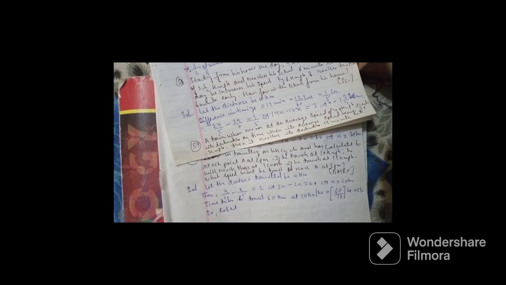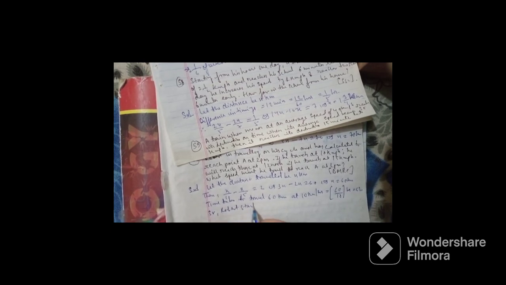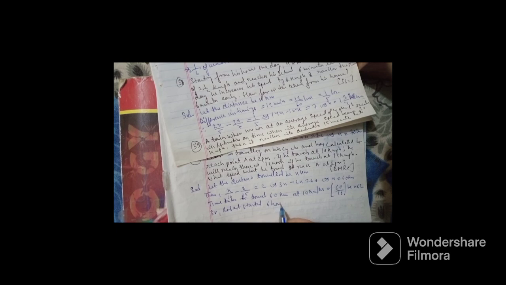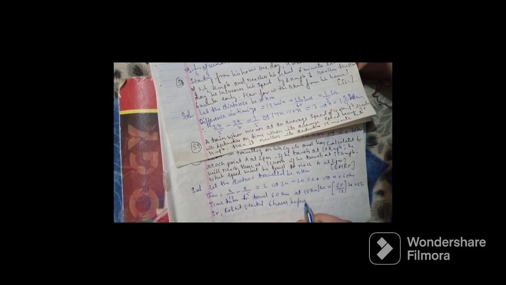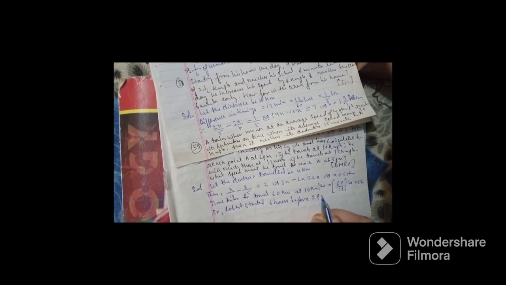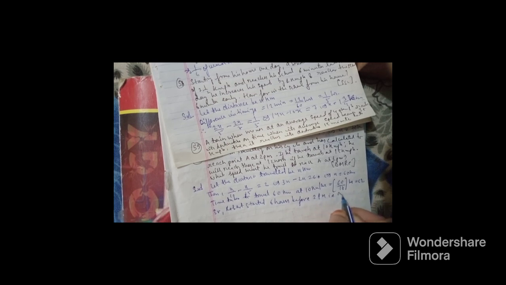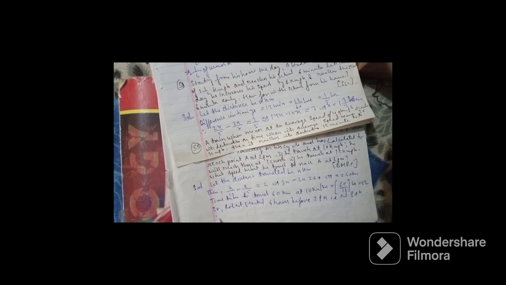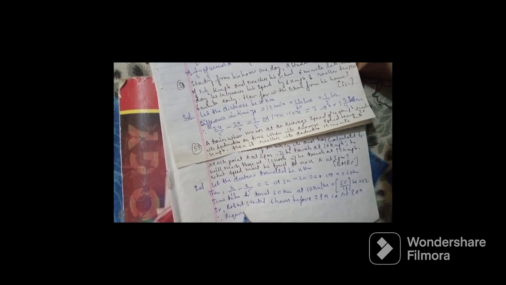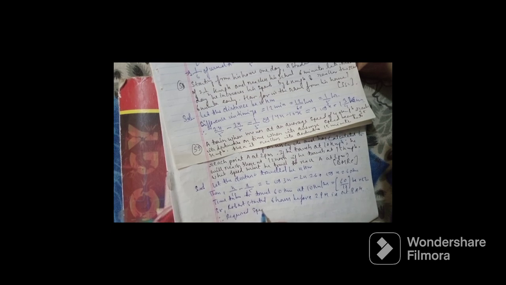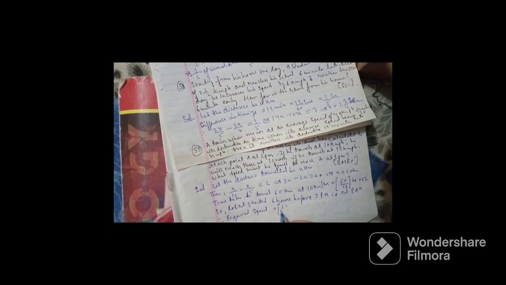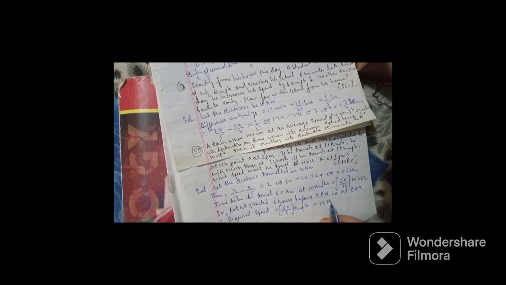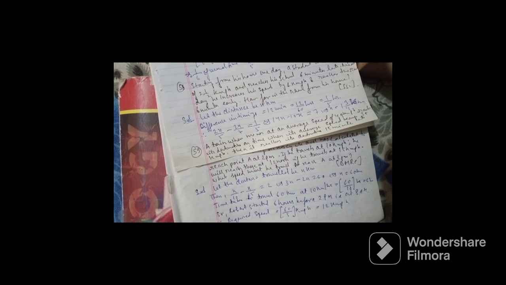So the robot started 6 hours before 2 p.m., that is at 8 a.m. Required speed equals 60 upon 5 kilometers per hour, which equals 12 kilometers per hour.